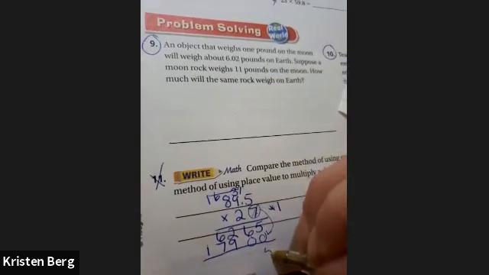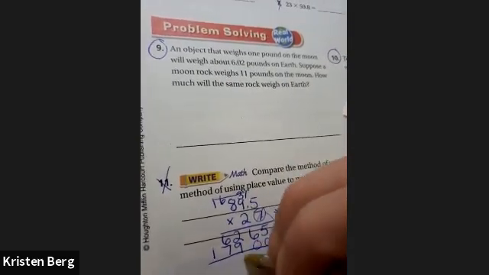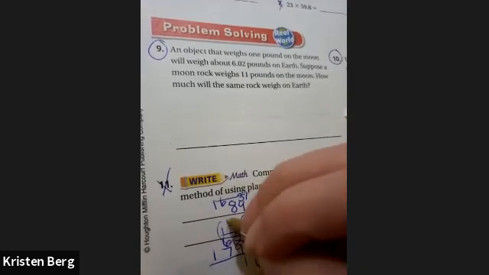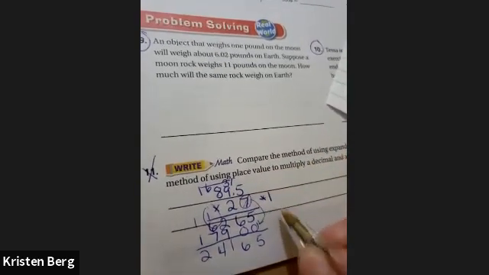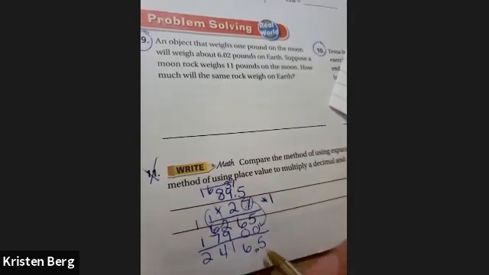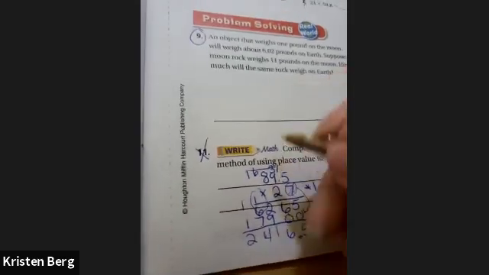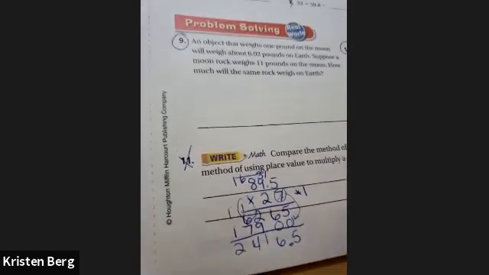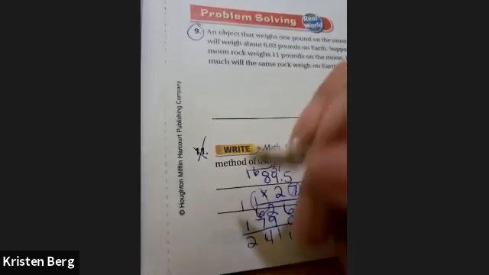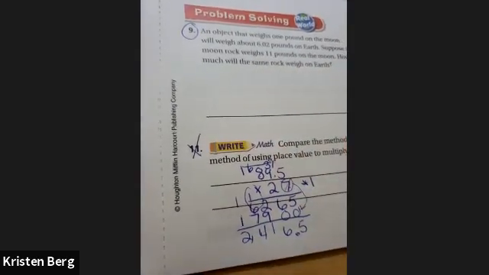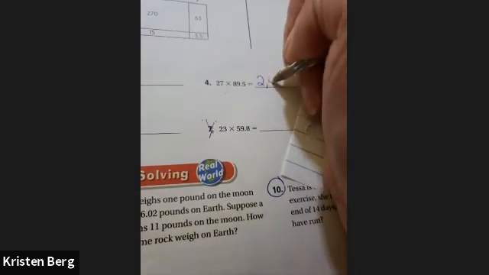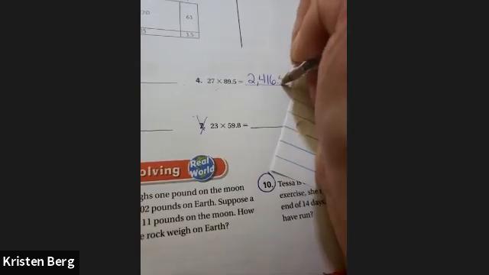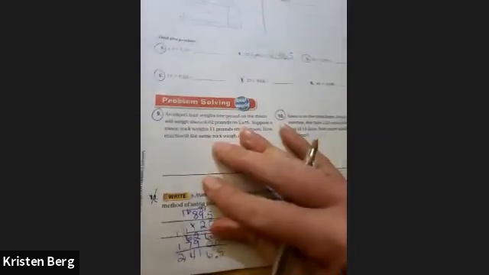So then we add. This would be a 5, a 6. This would be 11, carry your 1. That would be 7 plus 7 is 14, carry your 1. And then a 2. And then make sure you bring it in one place. So your answer would have been 2,416 and 5/10.